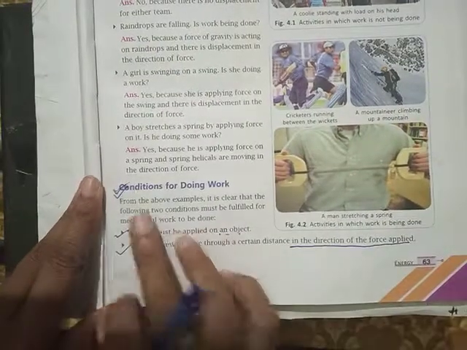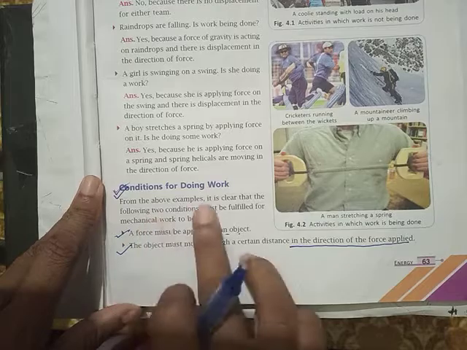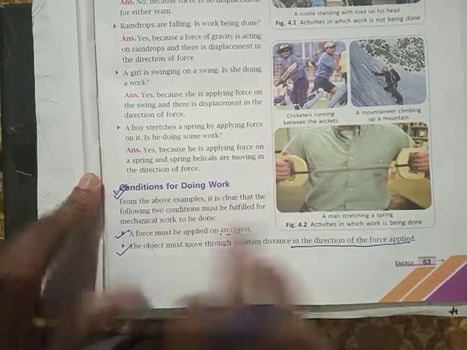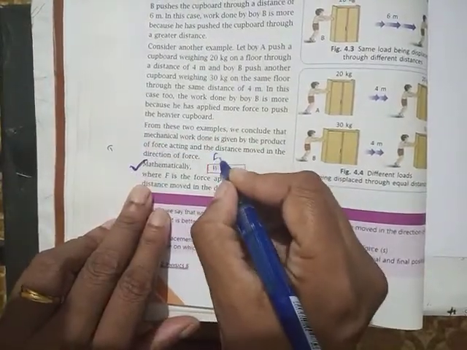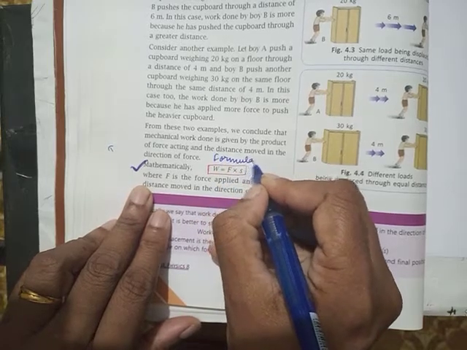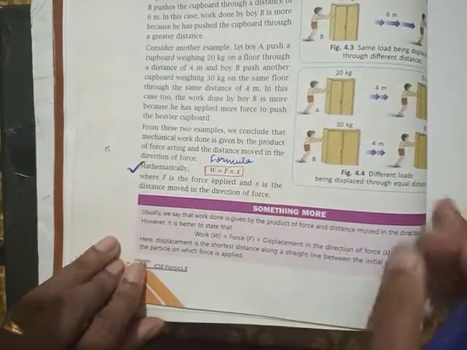You might get questions or examples other than this also, so be prepared. Then you should study conditions for doing work. The question will be, what are the 2 conditions for work to be done? And then the formula. What is the formula for work done? Force into displacement. You should know it in words also. Then you will have the unit of work.